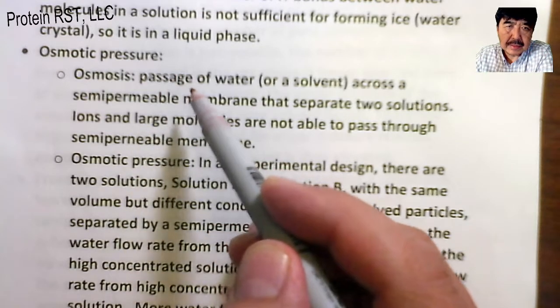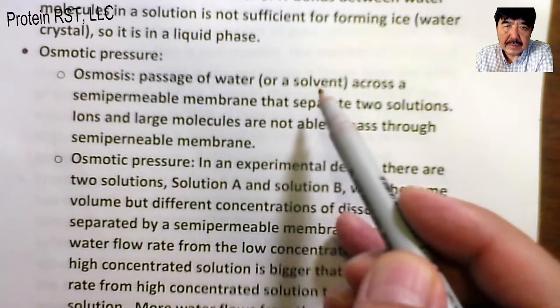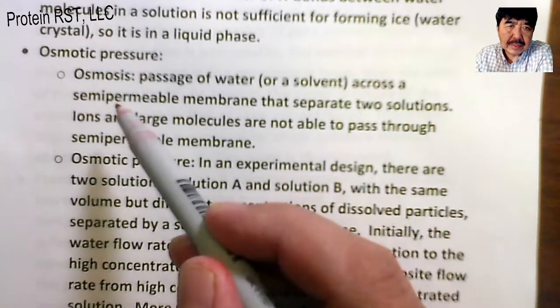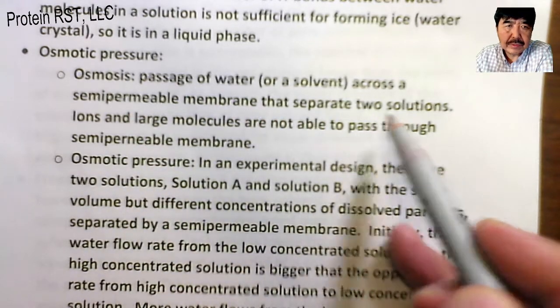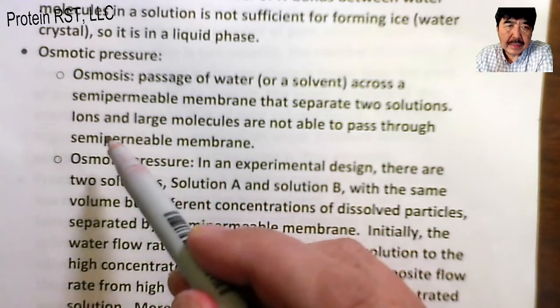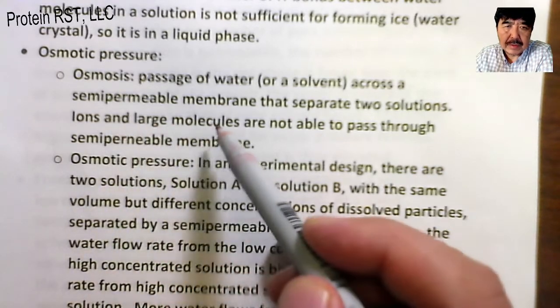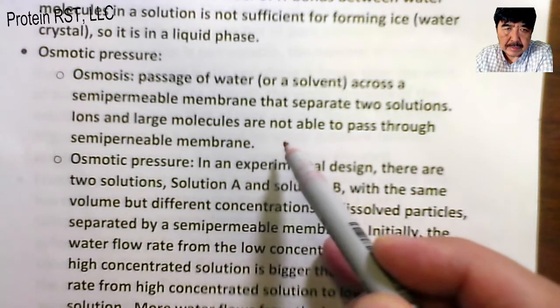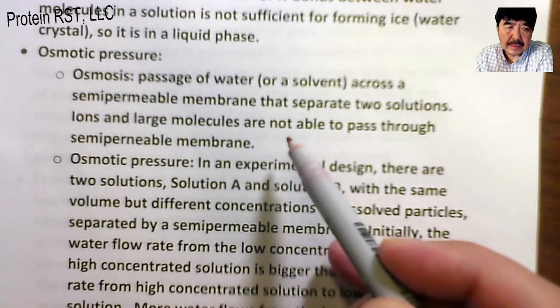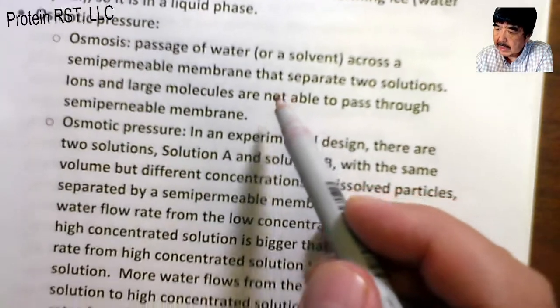Osmosis is the passage of water or a solvent across a semi-permeable membrane that separates two solutions. The ions and large molecules are not able to pass through the semi-permeable membrane. That's osmosis.